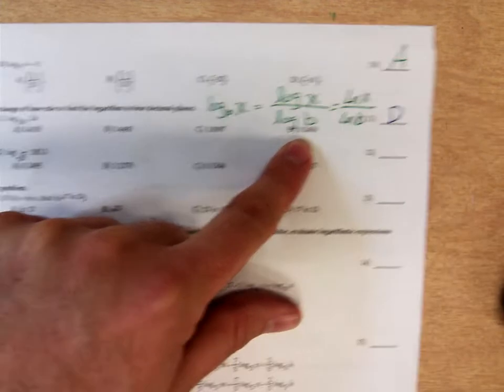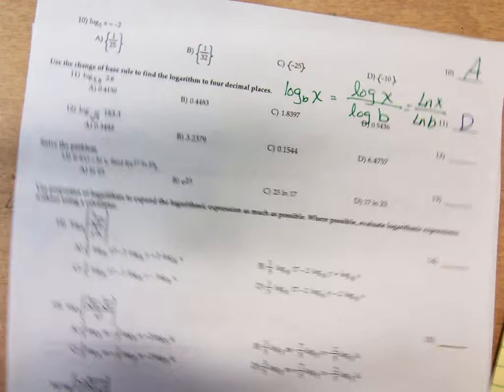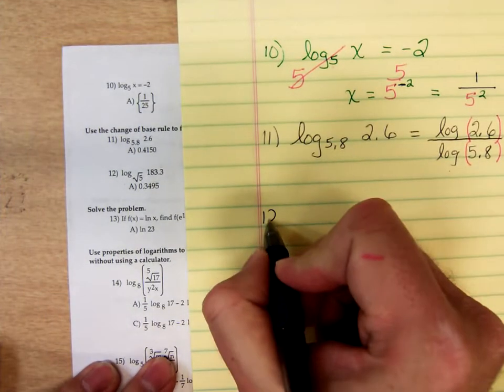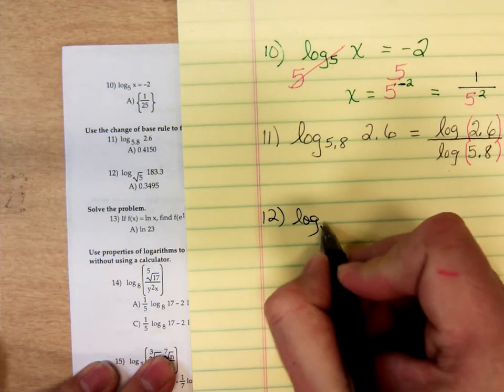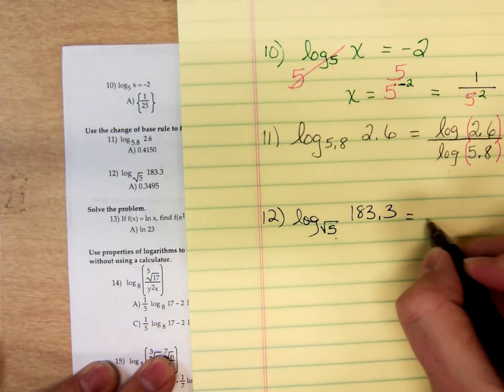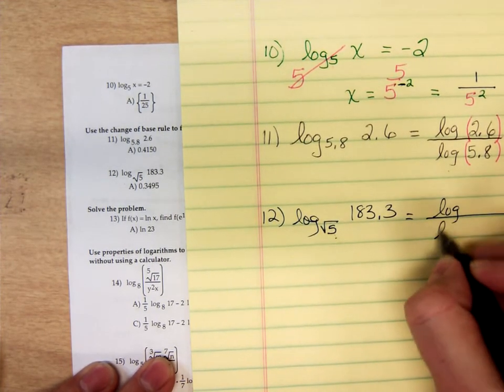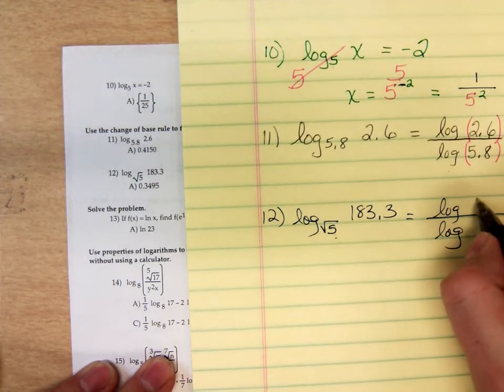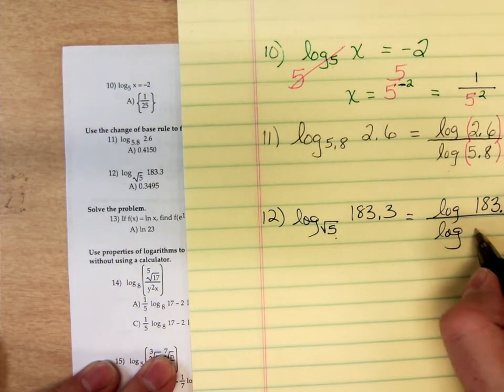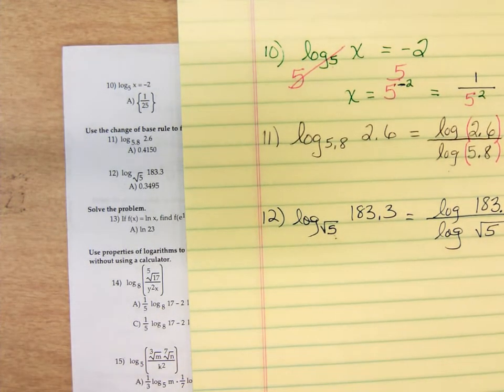This change of base, it goes log over log. That's where I got the square root of 5. Look at number 12. Number 12 says log base square root of 5 of 183.3. It's log over log. The number that's written lower, the subscript, that's the one that goes in the bottom. And pardon me, watch your parentheses.